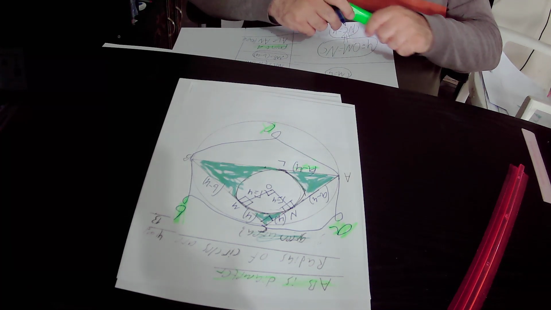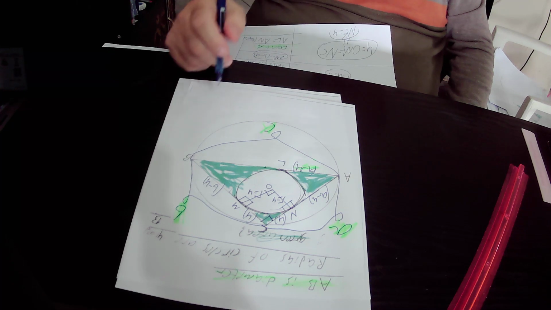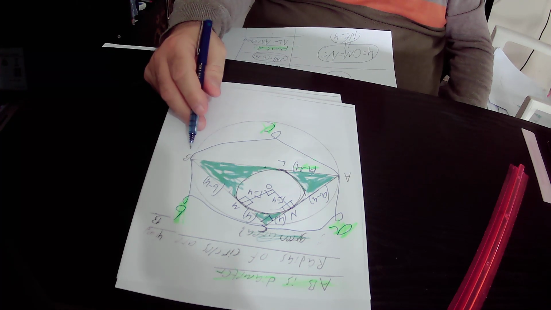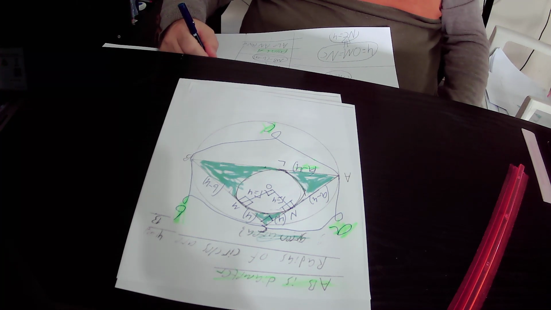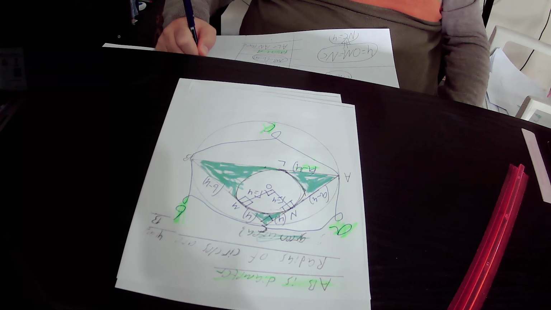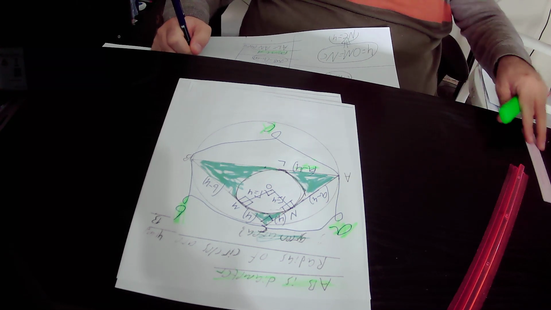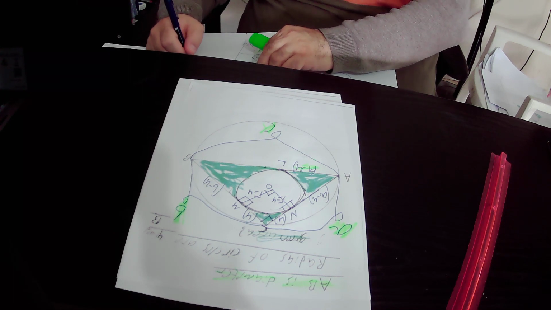Likewise, we'll focus on the common external point B. From the common external point B, we have two tangents to the small circle.